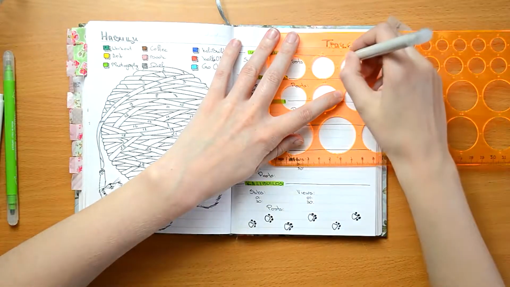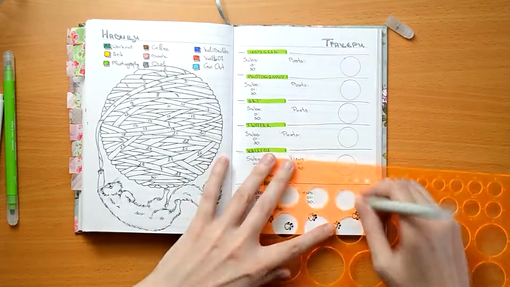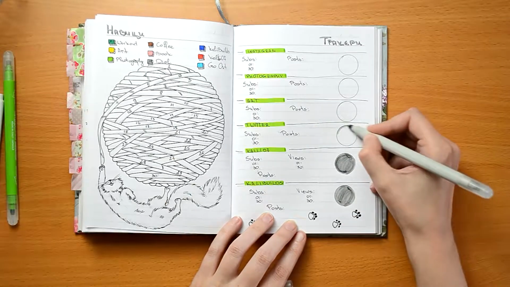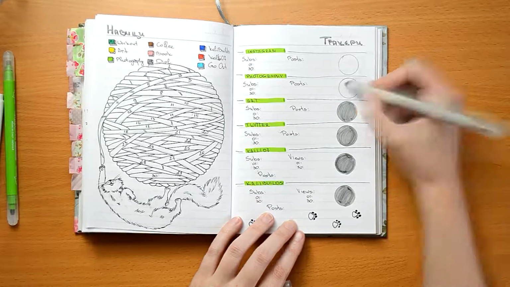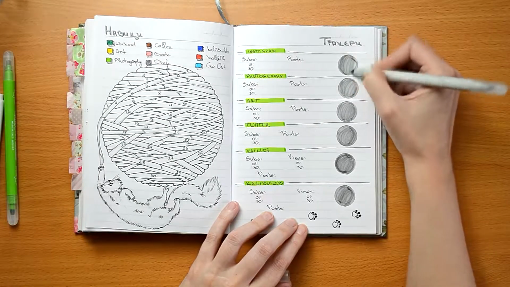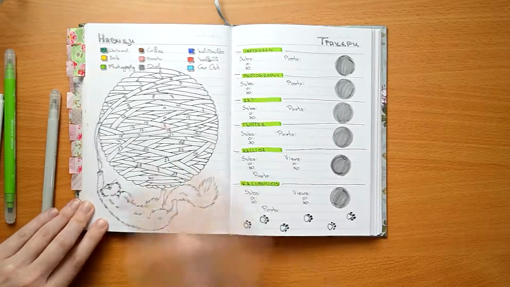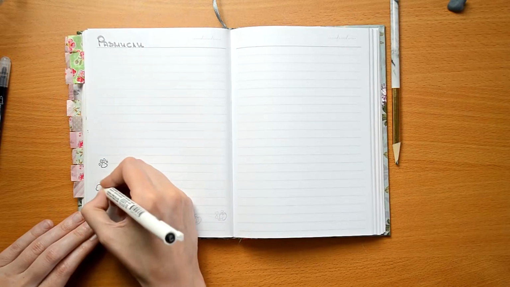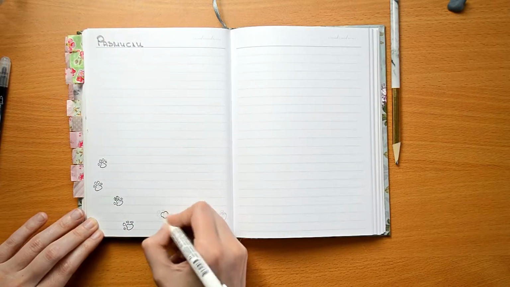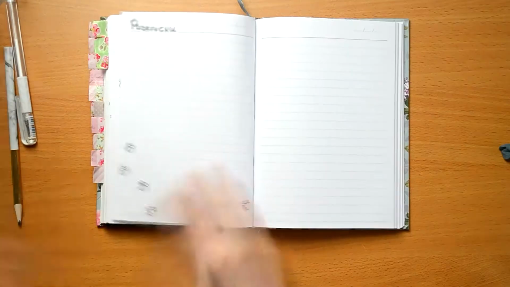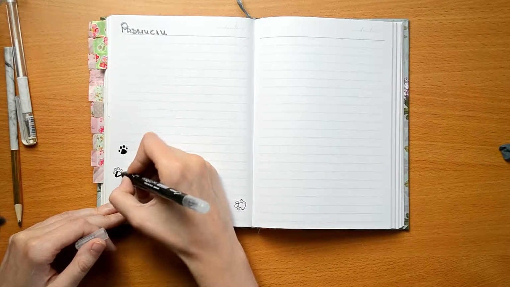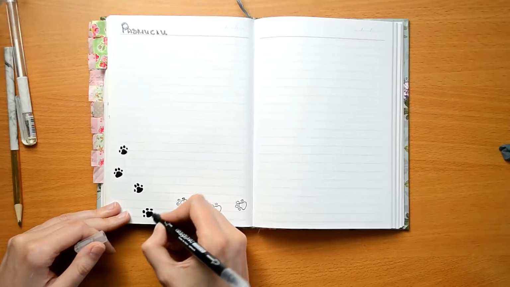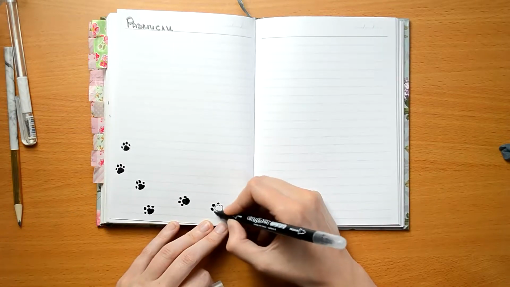I just keep track of how many posts I do this month and how many subs and views I get each month. It's very helpful if you want to keep it month by month and compare with previous months, because in the little circles that I colored in gray, I add at the end of the month how much I gained or lost in terms of subscriptions and views. And that's basically it. My last page is just a brain dump, where I type in some quotes and things that made me think during the month, and just a few little paws on the bottom, and that's about it.